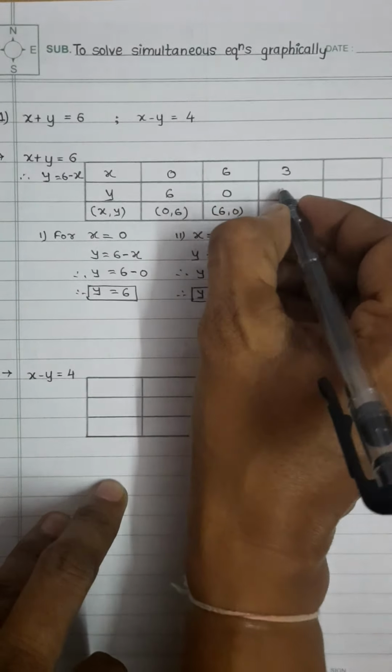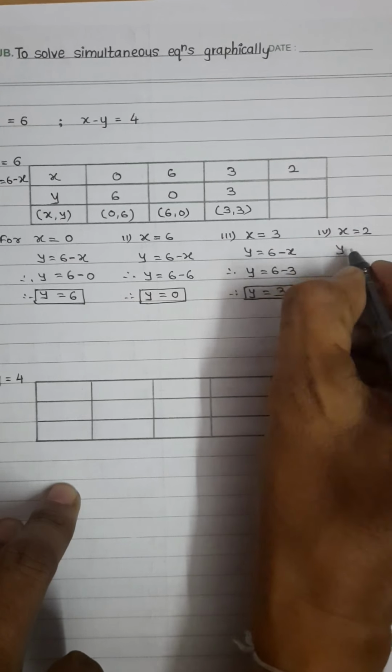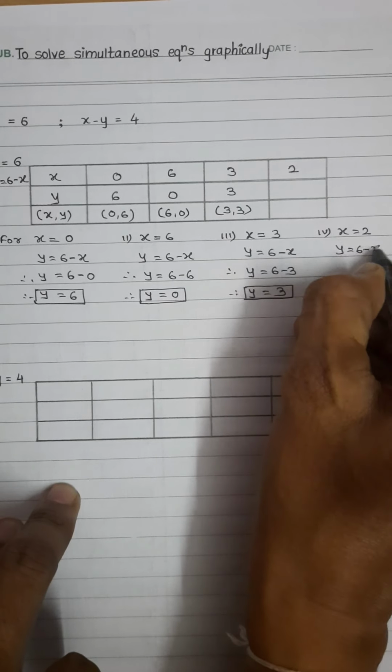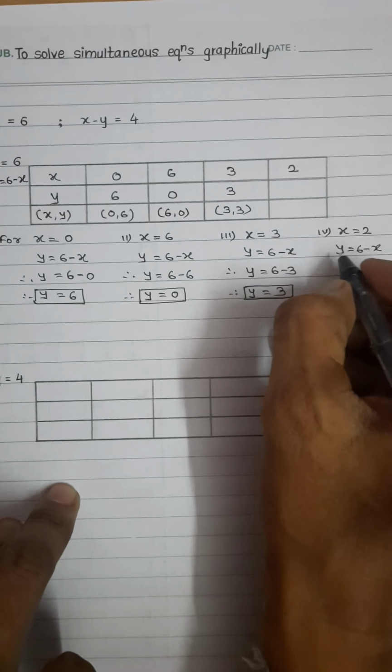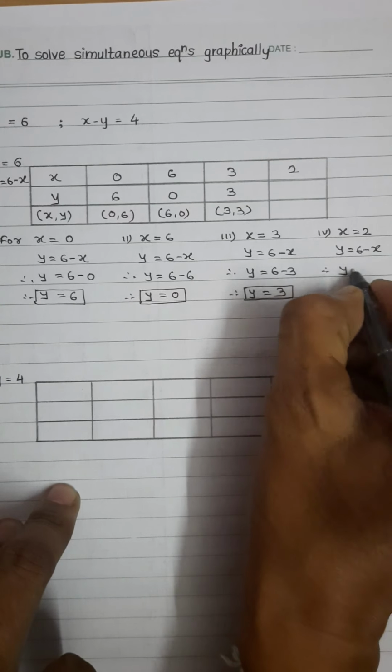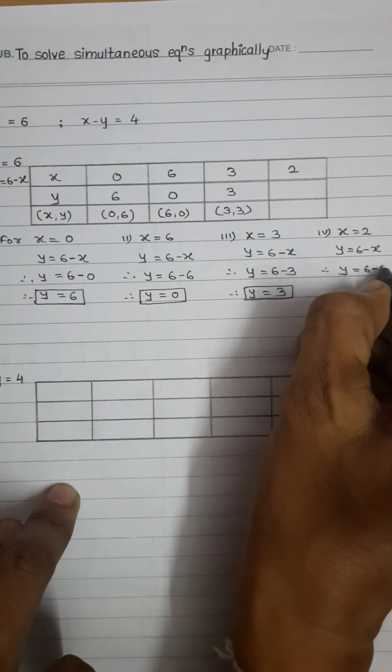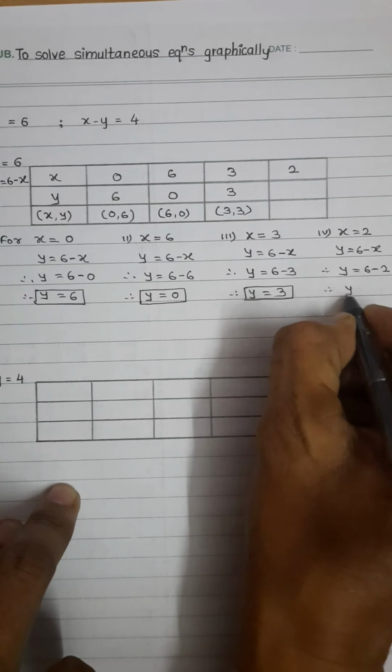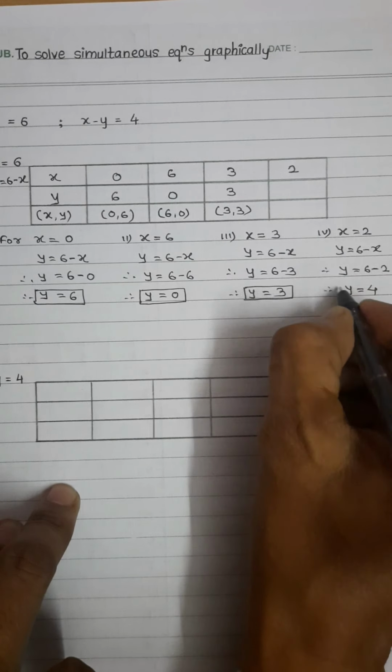Now we take another value. Suppose we take x is equal to 2. Then we write the fourth ordered pair. Writing the equation y is equal to 6 minus x, we get y is equal to 6 minus 2, therefore y is equal to 4.